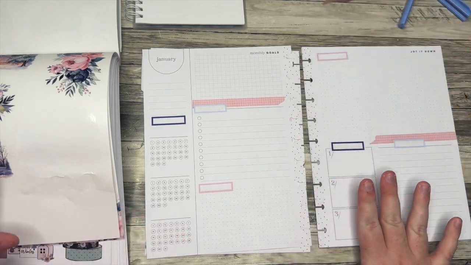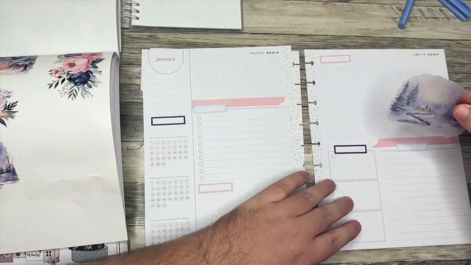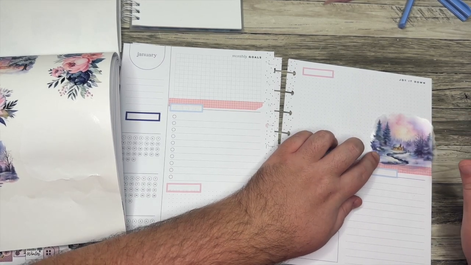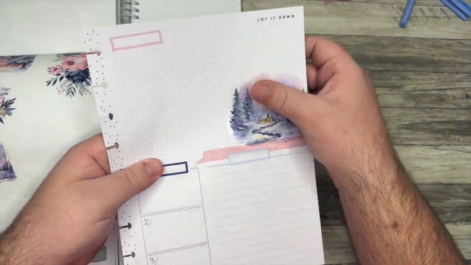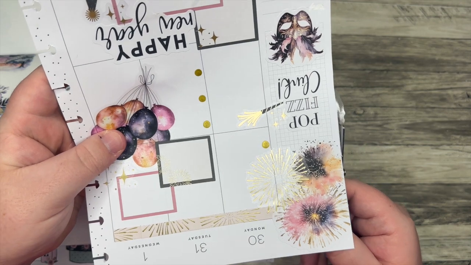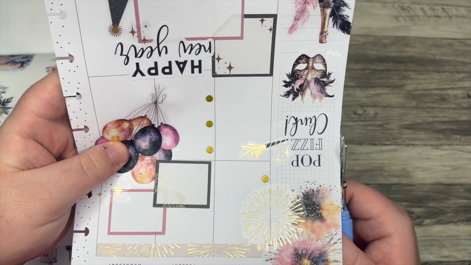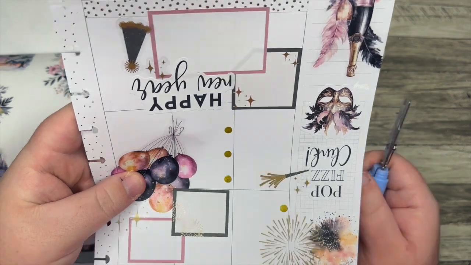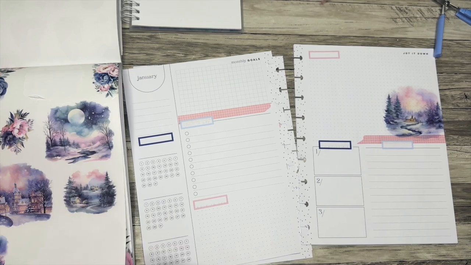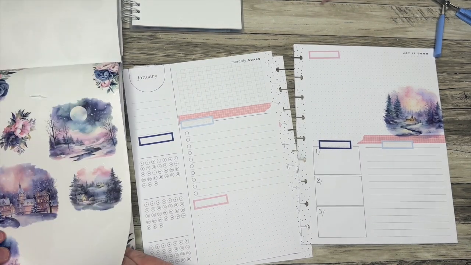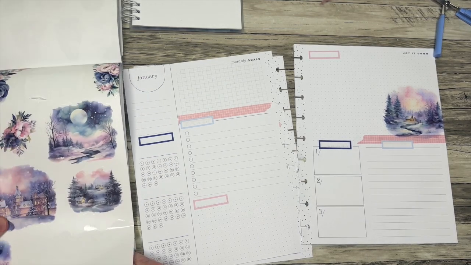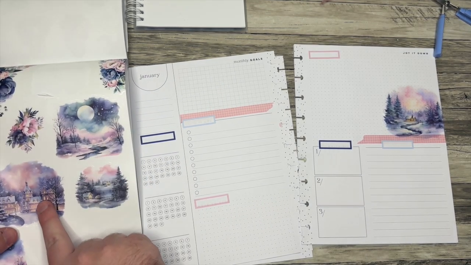All right, let's leave the washi at that for just a moment. We will put this layered right there. And we're cutting this off. And let's pick a good one for over here. I'm torn between the moon and this one.